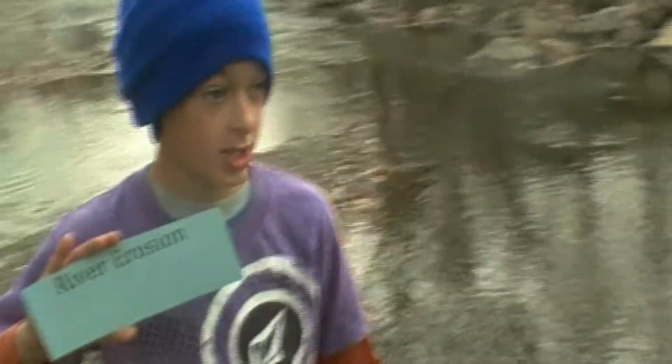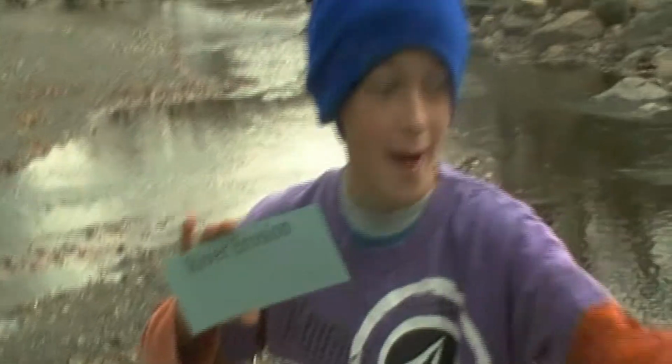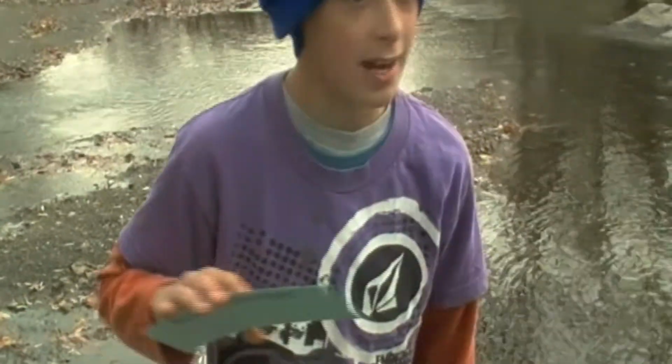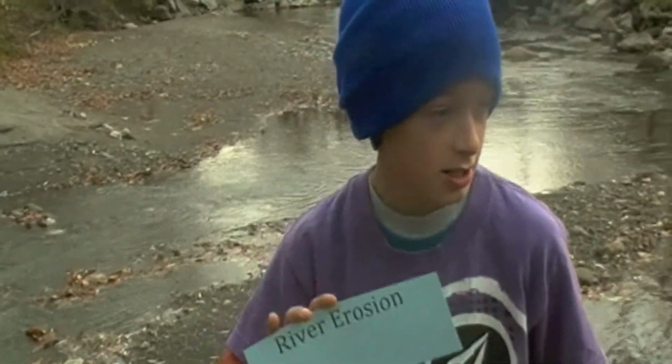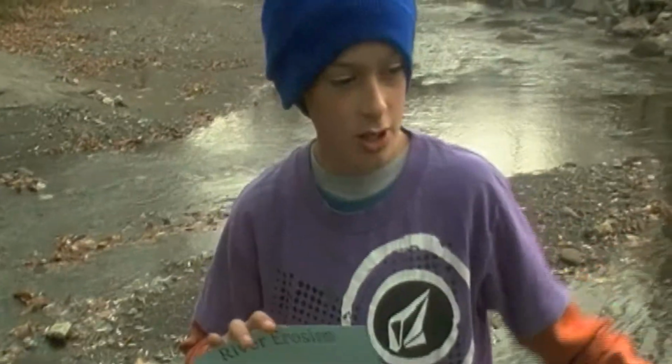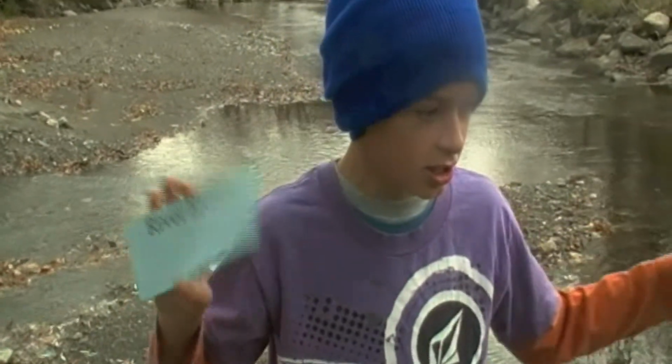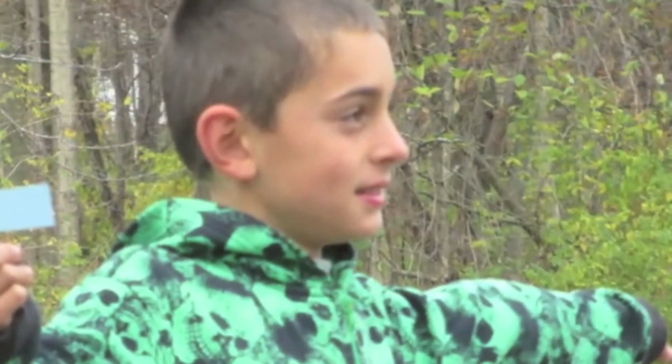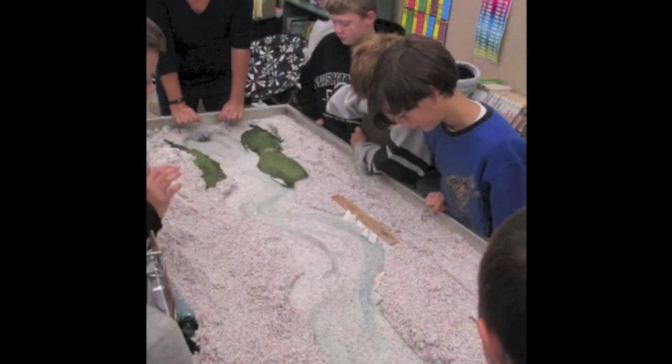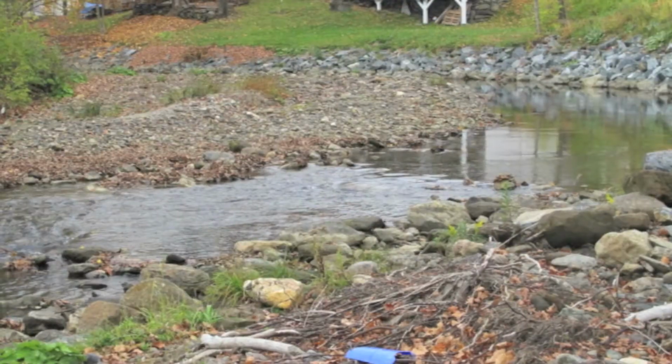If you try and armor both banks, generally it'll become straight again. Some people try and contain a river so it does not damage property. But when it meanders, it is causing erosion to the sediments. Armored banks are banks with riprap or cement walls to keep erosion from happening. They can cause faster water velocity downstream.